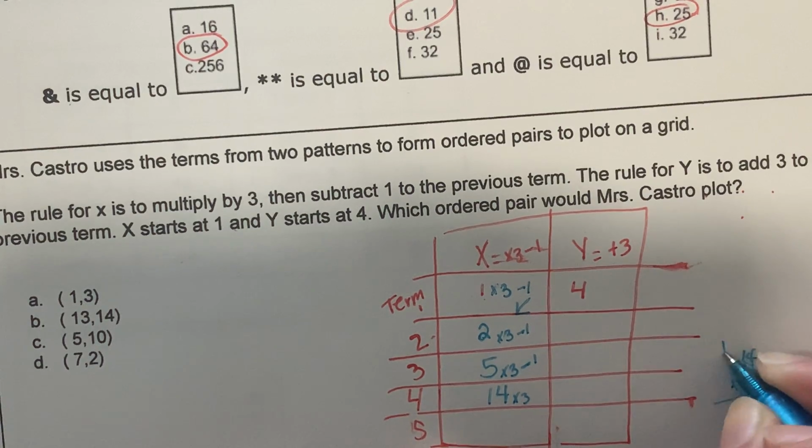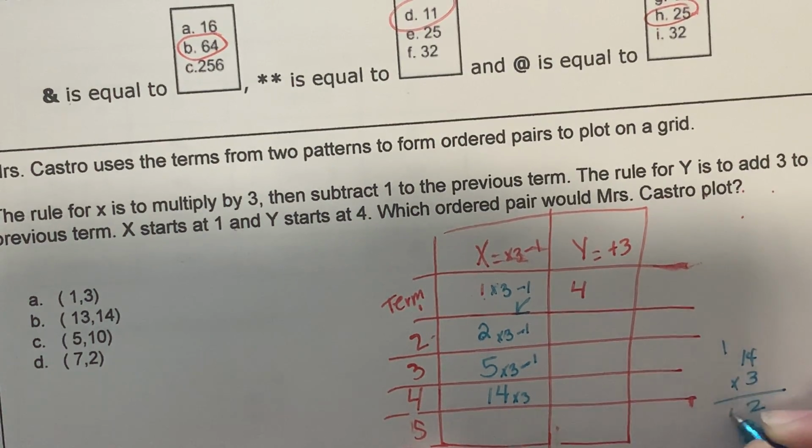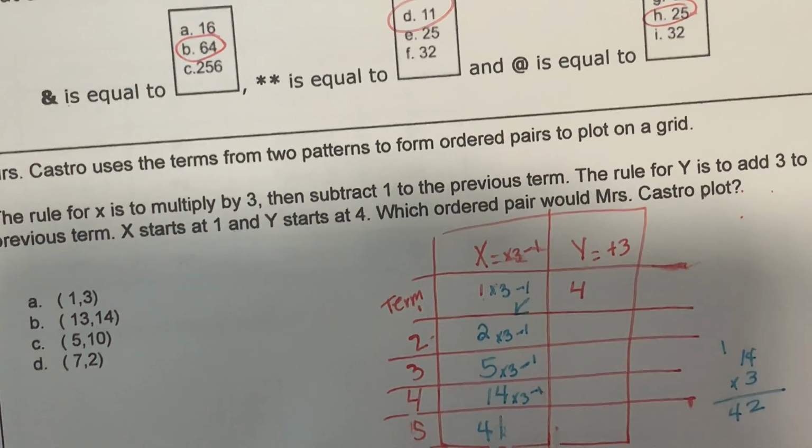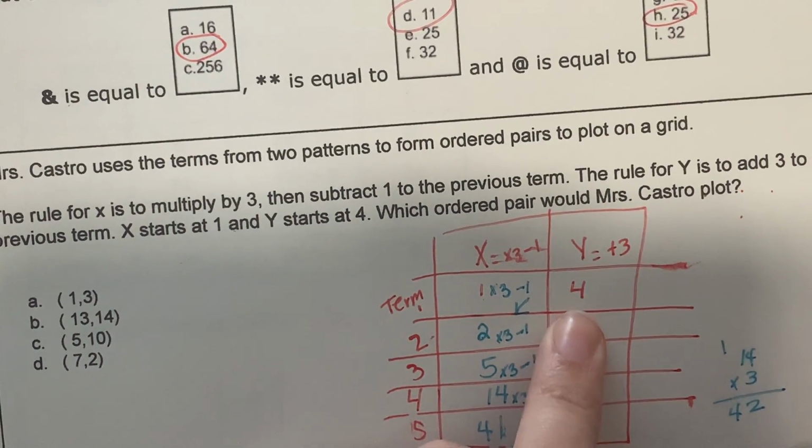12, regroup, 3 times 1, 3 plus 1, 42. Oh, and then minus 1, I forgot that part last step. So it is 41. All right, let's go on to Y.